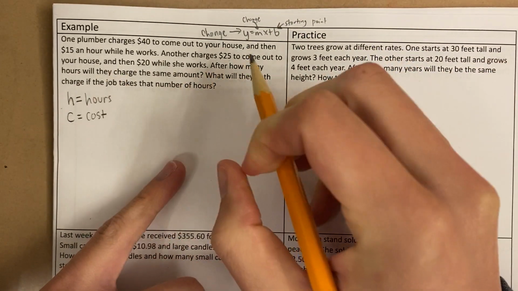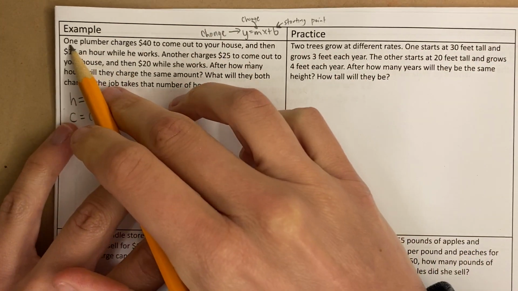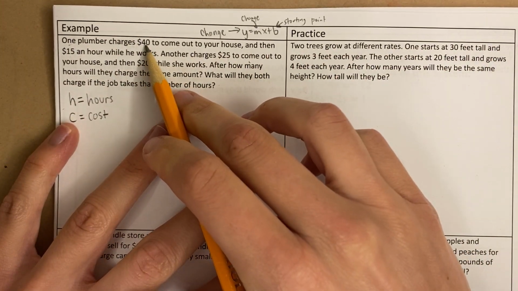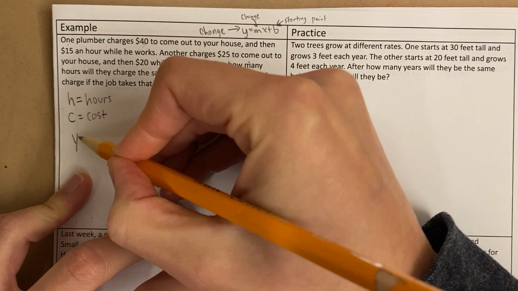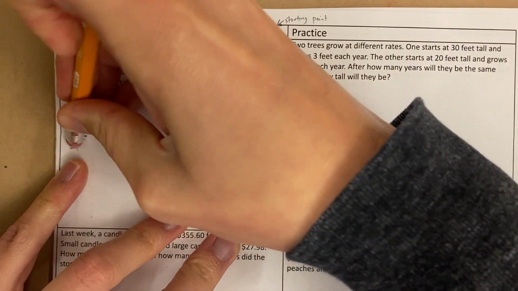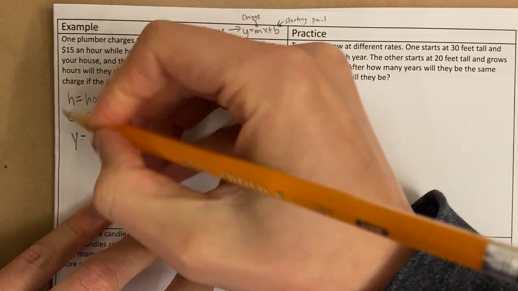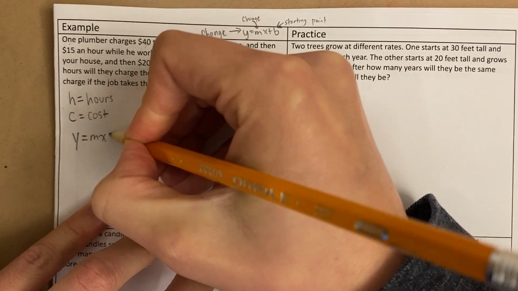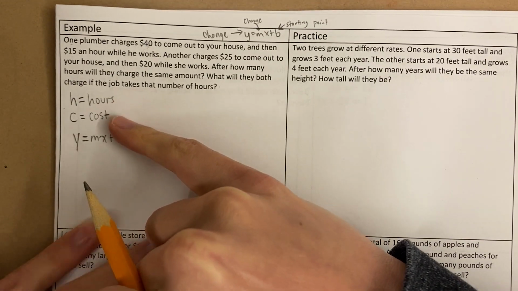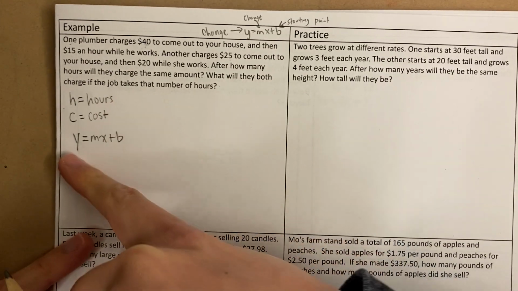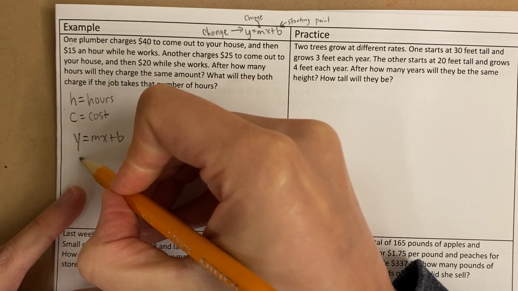So what we're going to do is write an equation for each plumber. So one plumber starts, when that guy arrives at your door, you owe him $40. That's the starting point, okay? I'm going to use y equals mx plus b, but the thing is I'm going to use hours and cost. So here, instead of y being the output, the cost is the output.